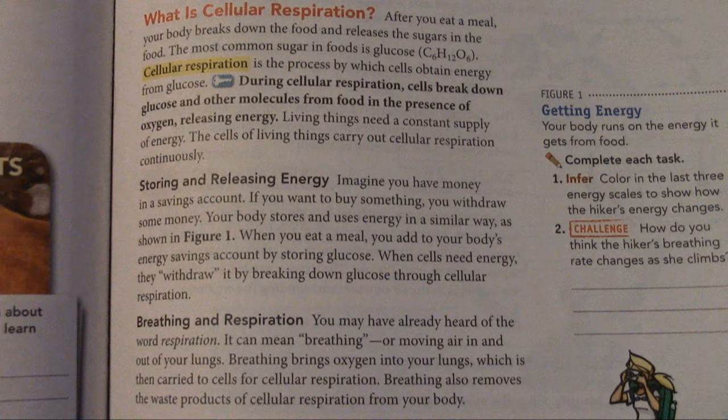Breathing and respiration. You may have already heard the word respiration. It can mean breathing, or moving air in and out of your lungs. Breathing brings oxygen into your lungs, which is then carried to cells for cellular respiration. Breathing also removes the waste products of cellular respiration from your body.